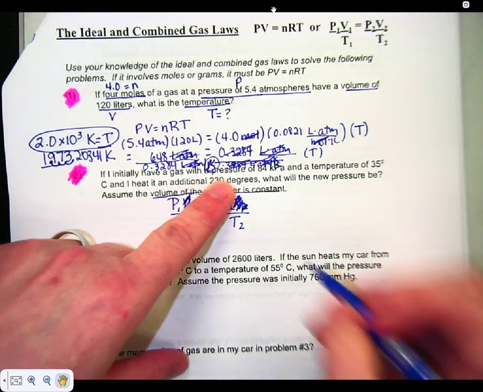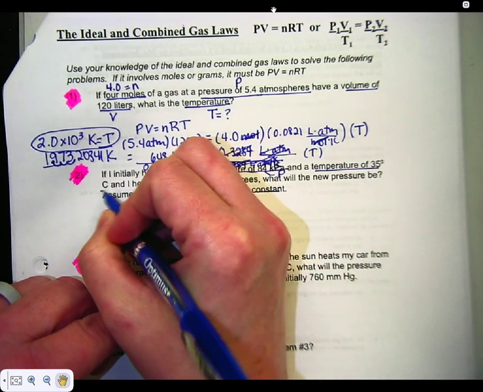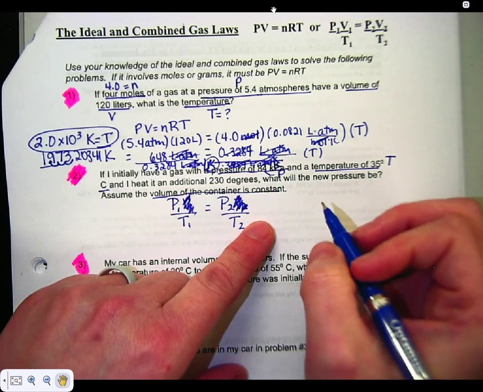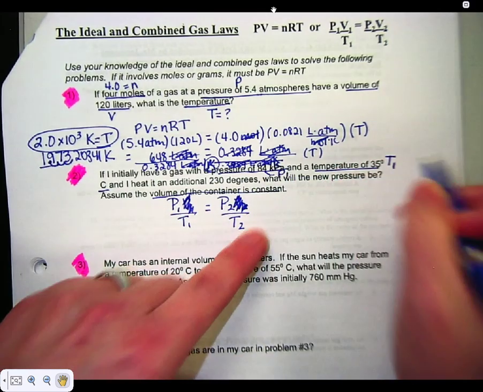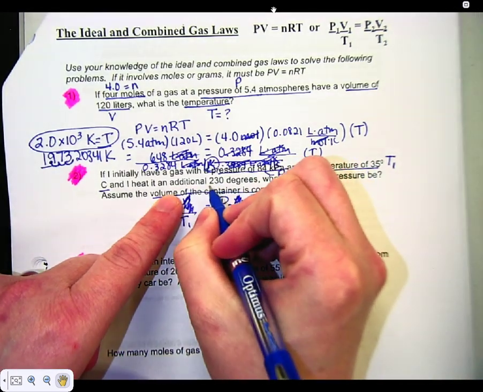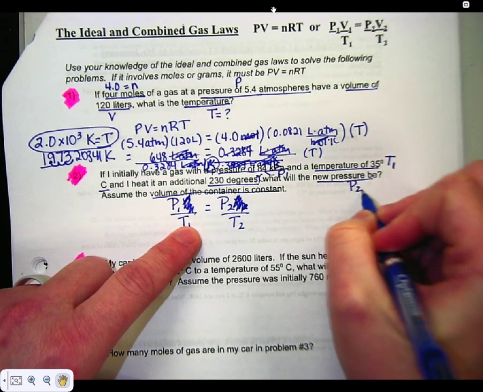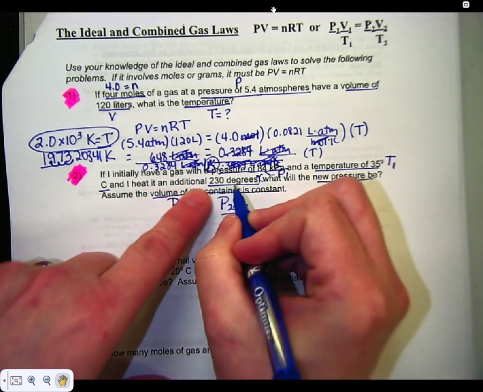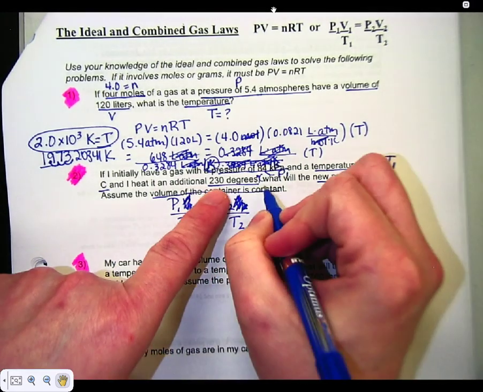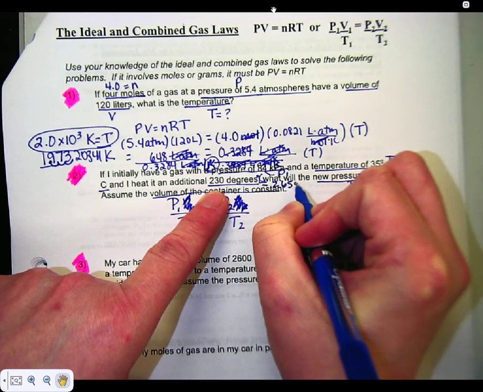So if I have a gas with a pressure of 84 kilopascals, that is a pressure, and a temperature of 35 degrees Celsius. So again, the gas has this pressure and this temperature, so we're going to call this P1 and T1. Those go together because at this pressure it has this temperature. I'm going to heat it an additional 230 degrees, and you guys, that is going to be degrees Celsius. What will the new pressure be? So I'm solving for P2. Now, if I heated an additional 230 degrees and I started out at 35 degrees Celsius, then this means that this temperature is 35 plus 230, or 265 degrees Celsius.